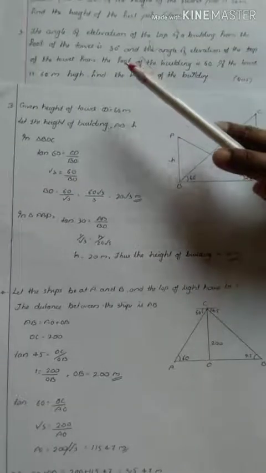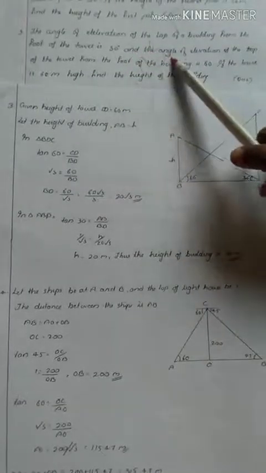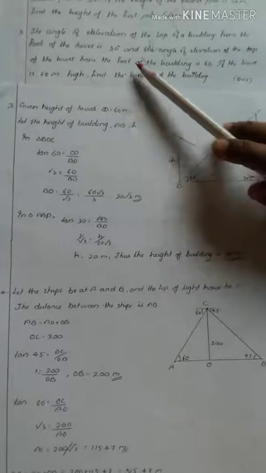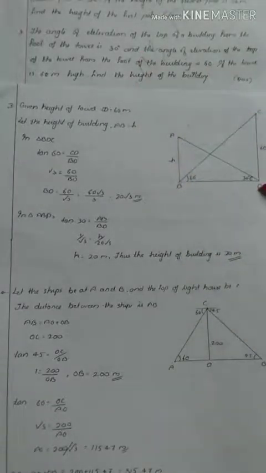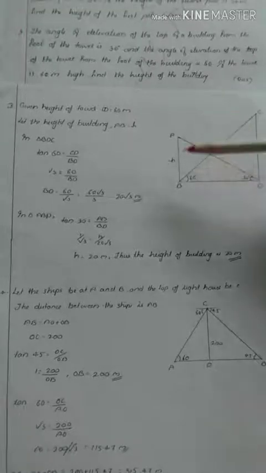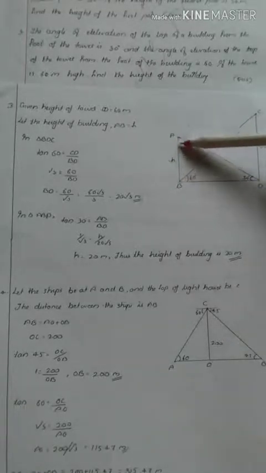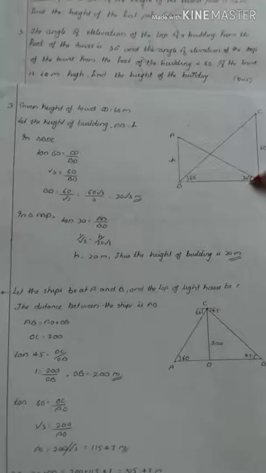Next question is: the angle of elevation of the top of a building from the foot of a tower is 30°. So you are at the foot of a tower which is CD and you are looking at the top of the building, and the angle of elevation is 30°.